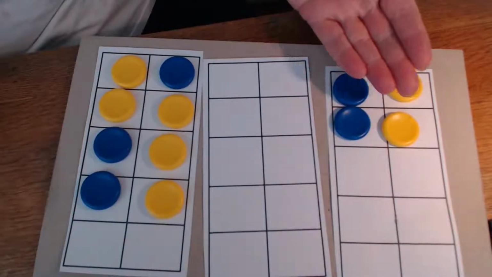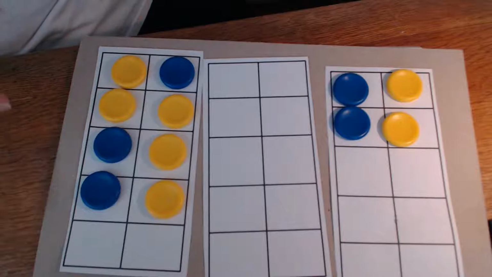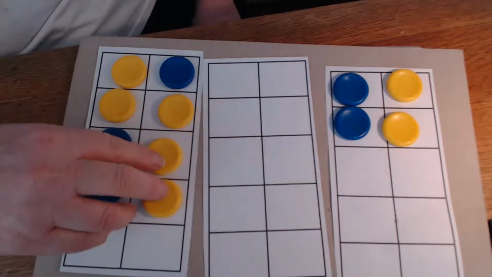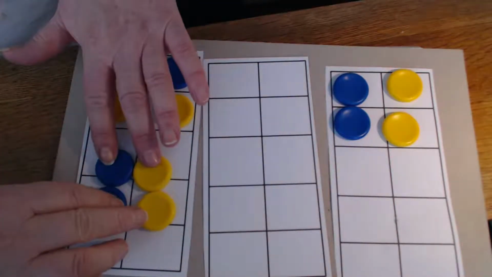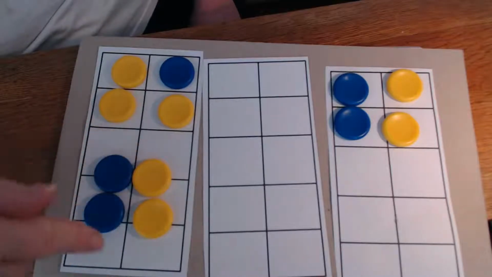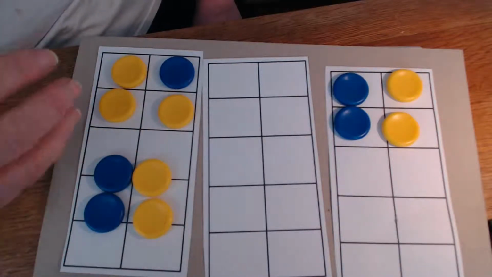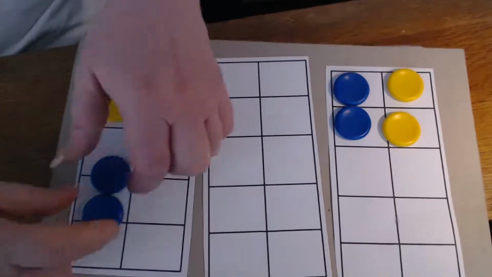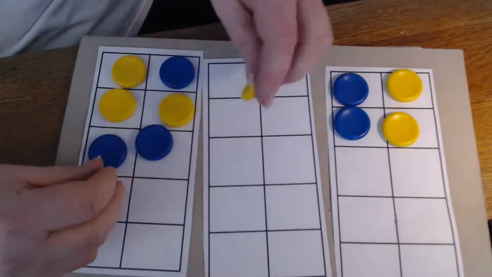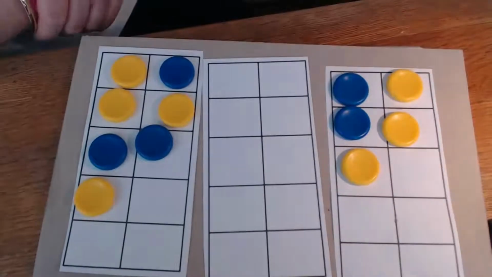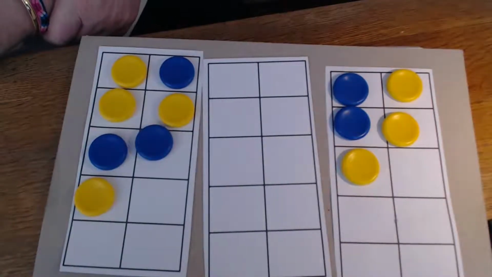This number has 4 less than this number. So the difference is 4. They are different by this amount. This is the amount they are different by. They are different by 4. Okay, let's try another one. What is the difference between those two numbers?